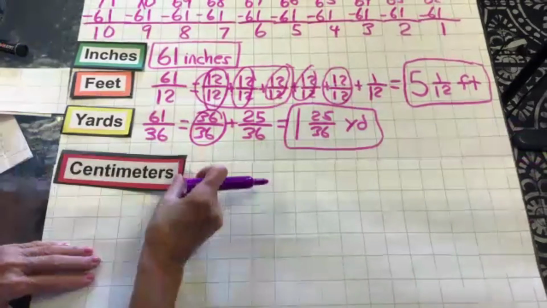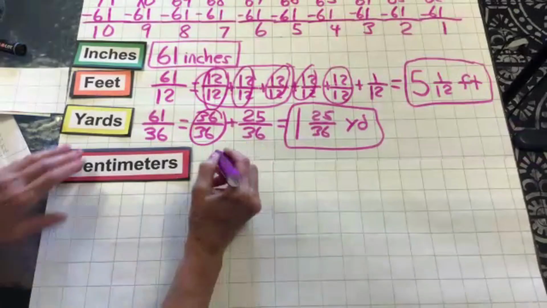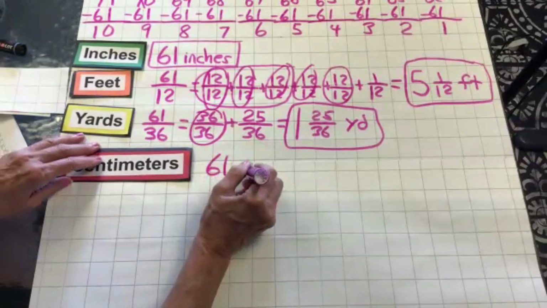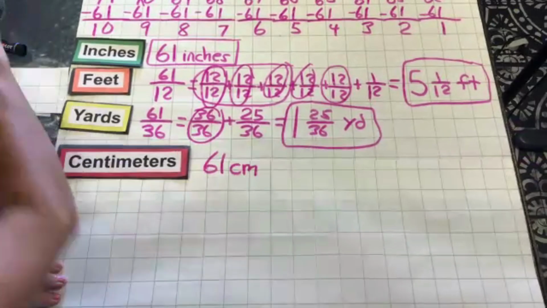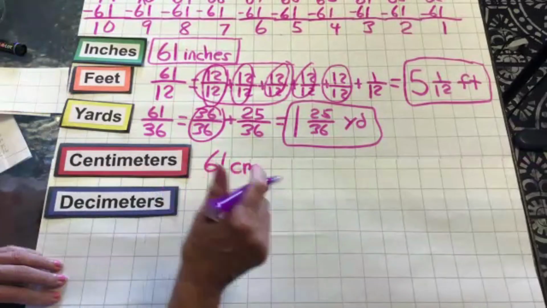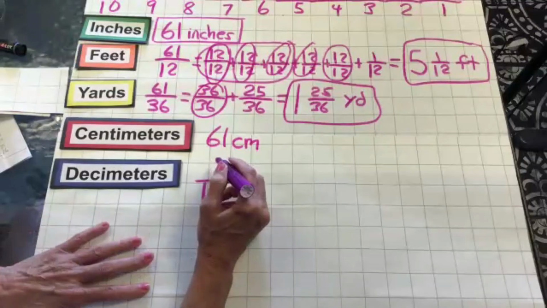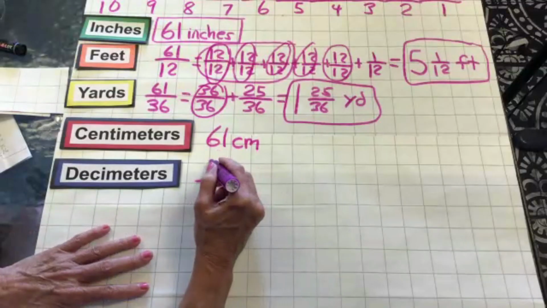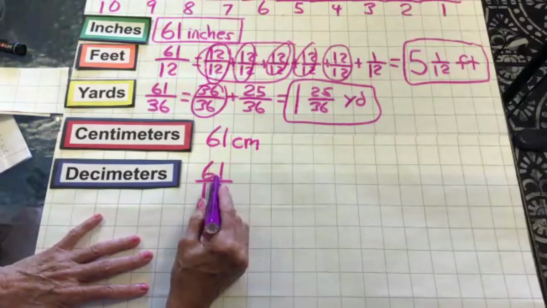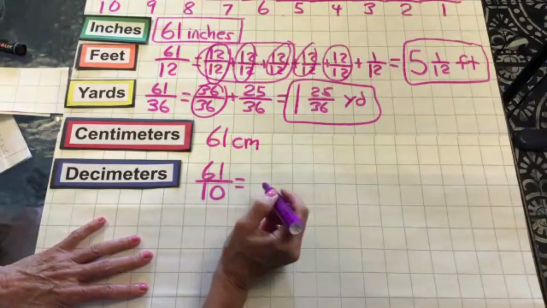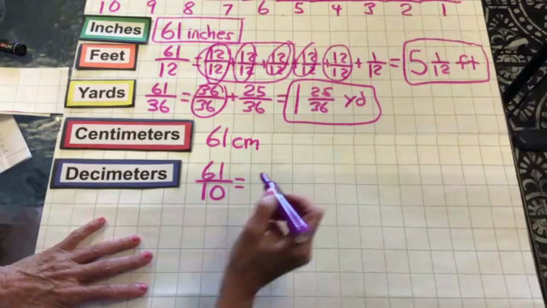Let's go to our metric form of linear measurement. So we have 61 centimeters. That's our number of the day. So we're just using it. Our decimeters, we know it takes 10 centimeters to make a decimeter. So we're going to put that 61 centimeters over 10 so we can break it apart into sets of 10.